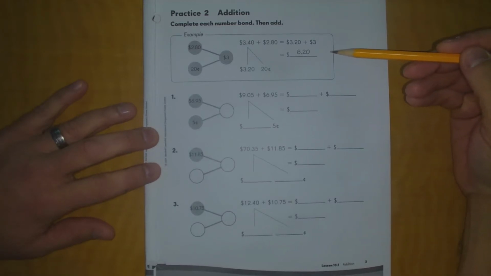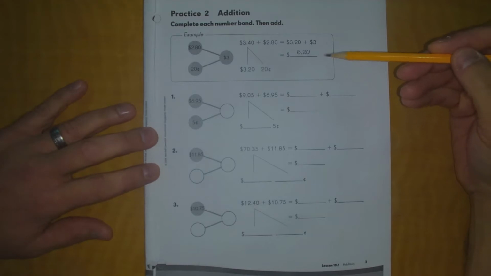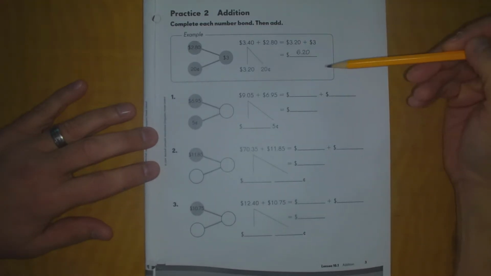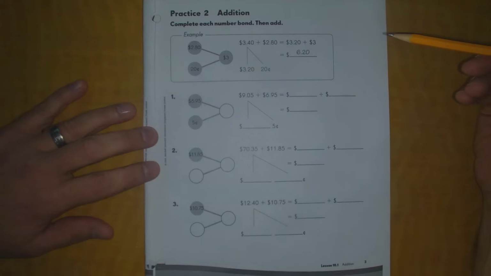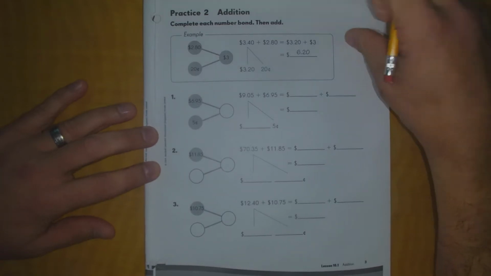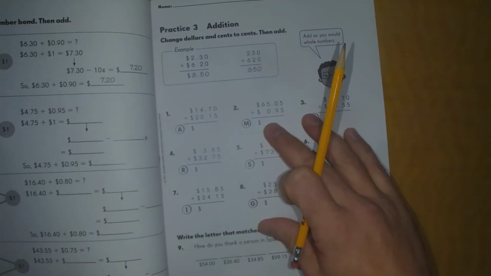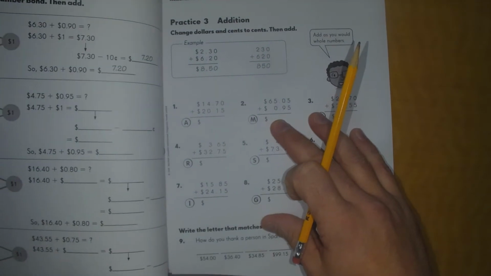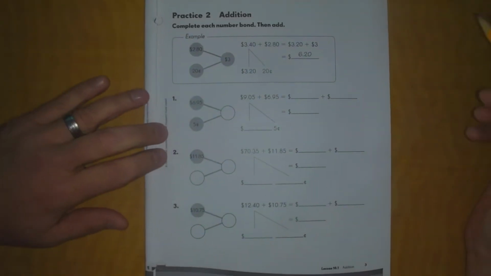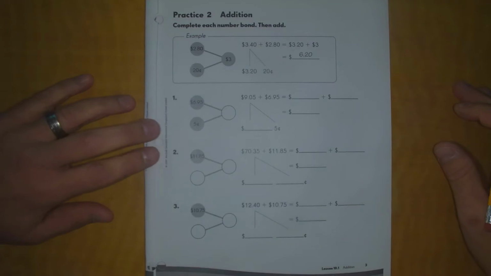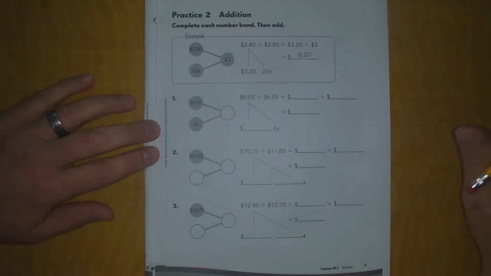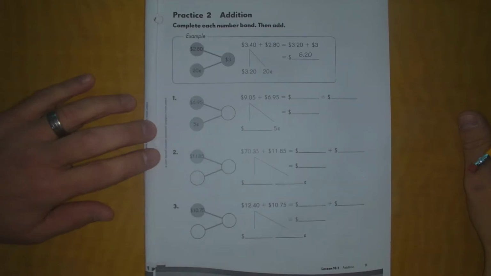And so we're talking about money, and we're talking about number bonds. And so this gets a little confusing. So I'm going to work right through this with you. And that way you don't have to go for help anywhere, because this one, like I said, is a little bit tricky. So just follow along, do the problems with me, and then we'll go from there.